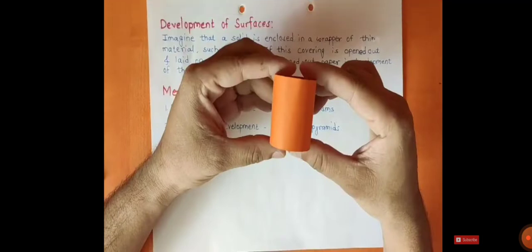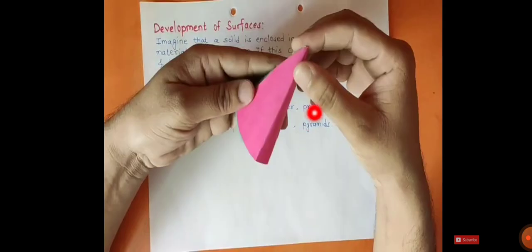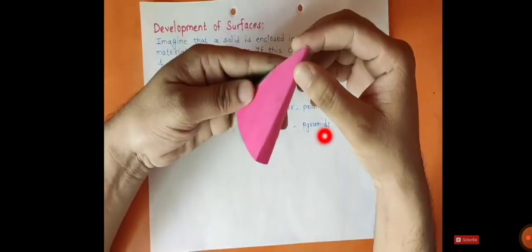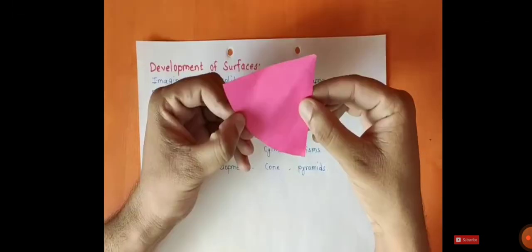See, for example, take a solid as a cylinder. It is enclosed with a wrapper. And here this one is a cone. If we unfold the cone, we will get a shape like this. This is called the radial line method.